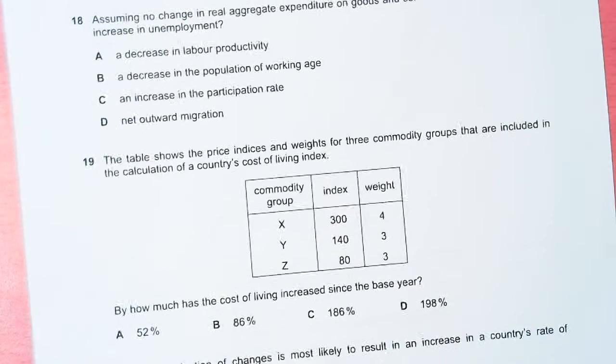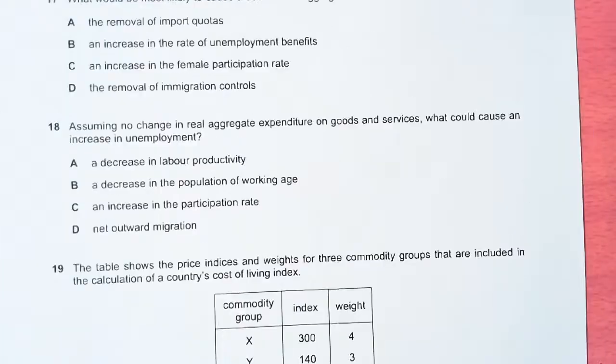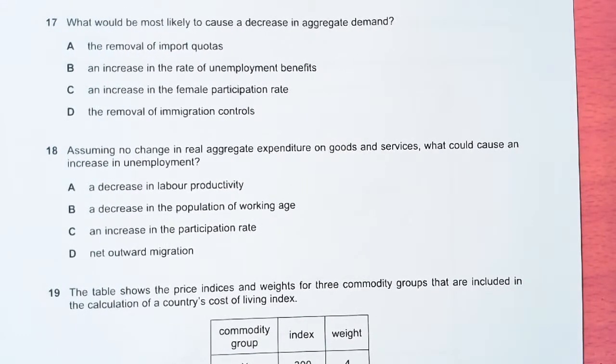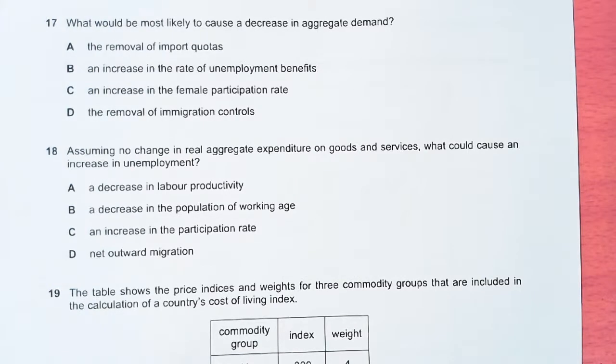Right, number 17. What would be most likely to cause a decrease in aggregate demand? So remember that aggregate demand consists of C plus I plus G plus X minus M. So any of those factors that reduce those elements, apart from M. Increasing M would increase the withdrawals from the circular flow of income and reduce aggregate demand.